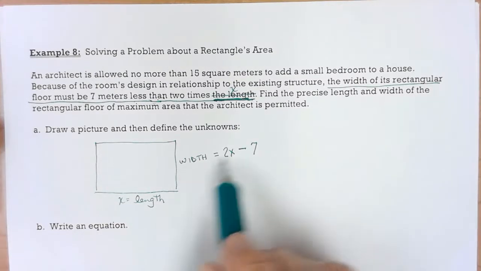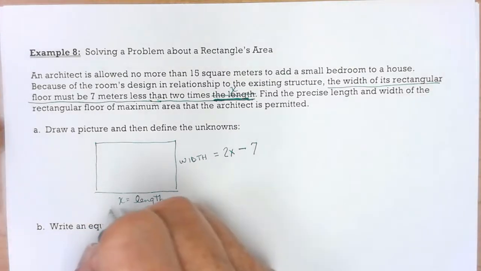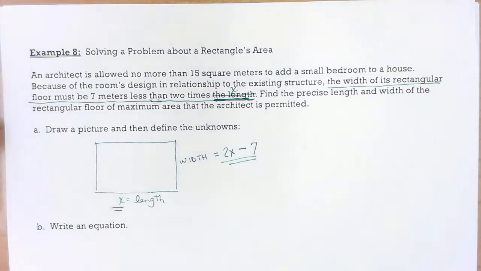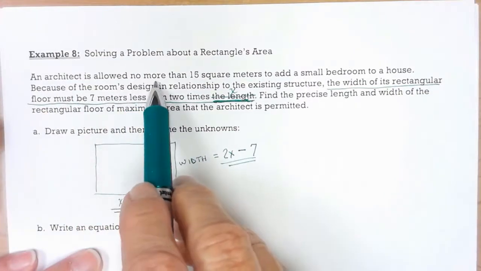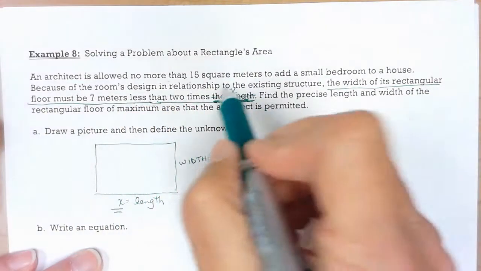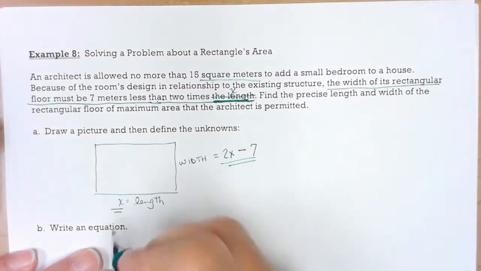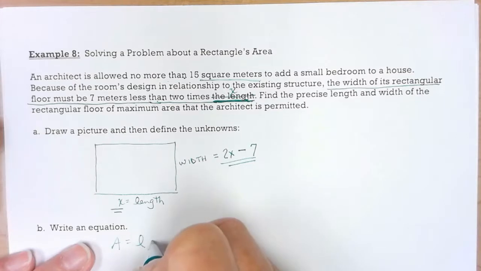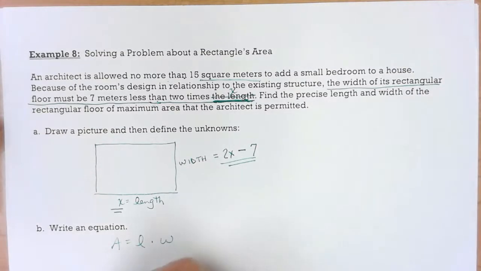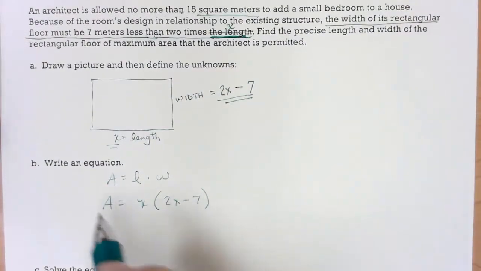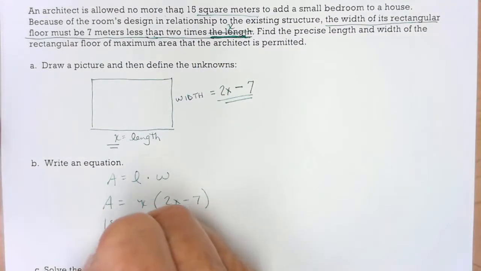So there's my room with my width and my length. So my length is X, my width is that. Now it says to write an equation. Now it says an architect is allowed no more than 15 square meters. Guys, square meters is area. For you to find area, you have to have length times width. So now my area, my length is X, my width is 2X minus 7. One more piece that I know is that my area is 15.